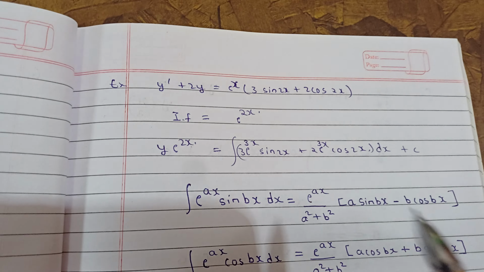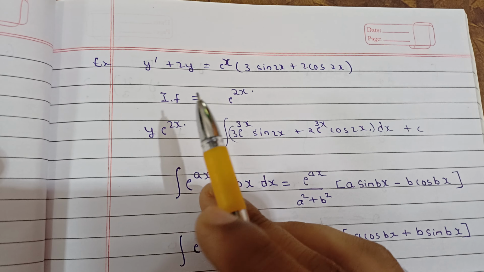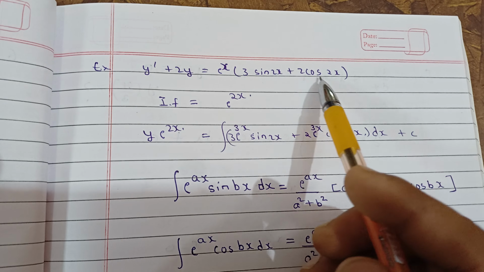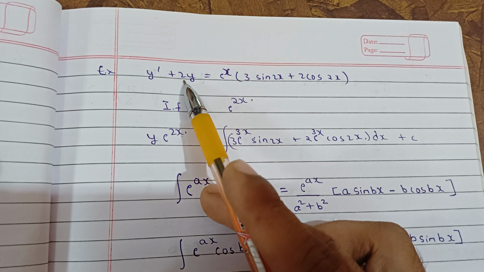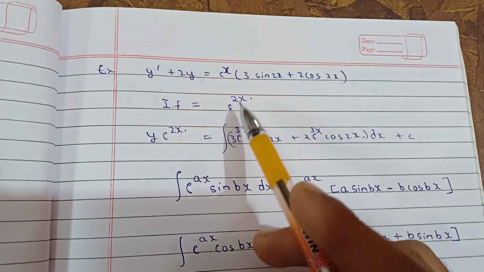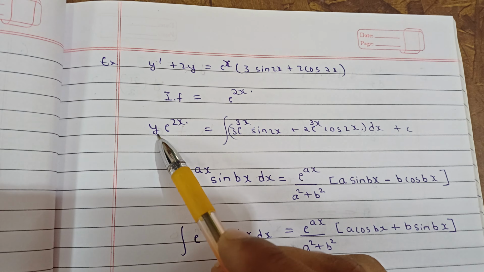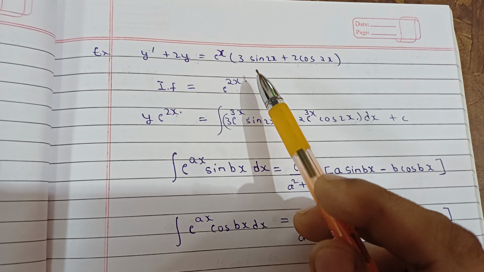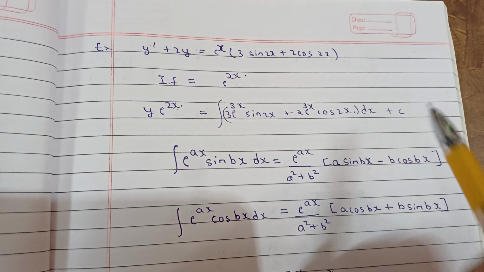I have given you this question to solve. If you didn't manage it, then just see the solution. This is the equation y' + 2y = e^x (3 sin 2x + 2 cos 2x). So this whole function is r(x), and this is p(x). The integration factor will be e to the power integral of p dx, so 2x. It will give us the integration factor equal to e^(2x). Now we use the formula y times the integration factor equals the integral of the integration factor times r(x) dx plus c.